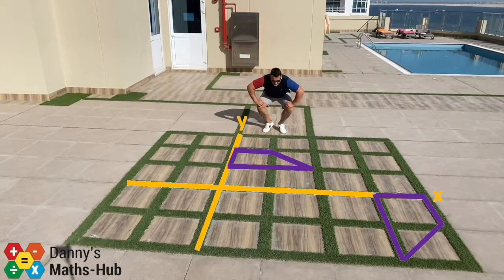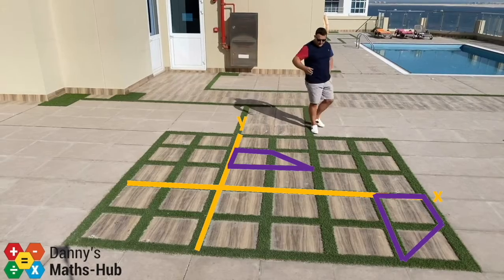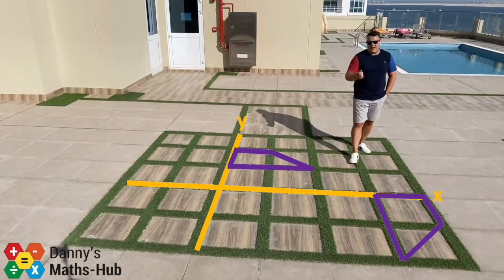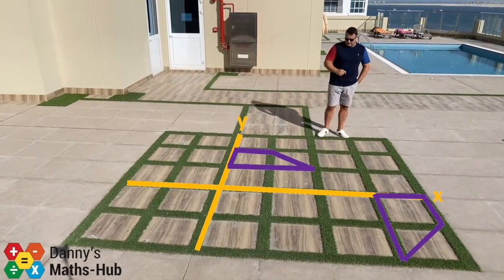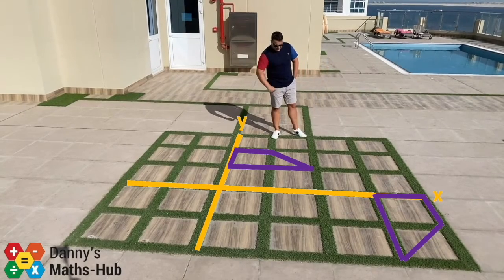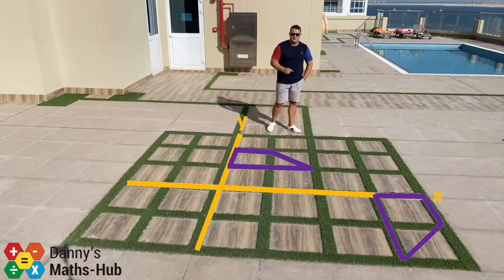Now, if it's a rotation, the shape will still remain the same. However, it'll be pointing in a different direction and not at our shape. So if we look here, this shape is exactly the same, and this point is pointing in that direction. However, the same point on that shape is pointing in a different direction.